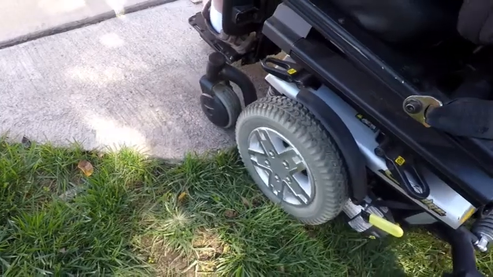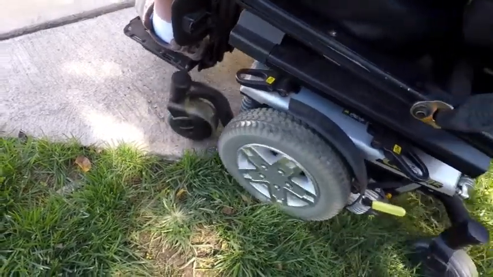I hope you are not alone, because if it happens on a soft surface like a lawn, you may need somebody to help push you off the spot that you are stuck on.